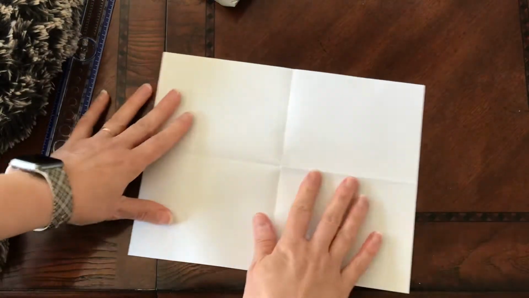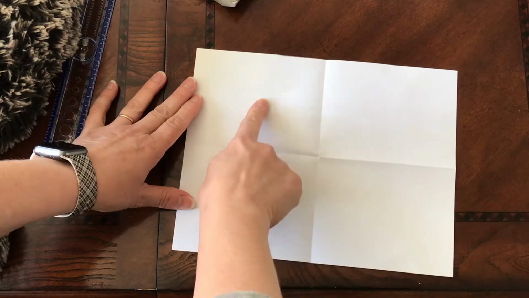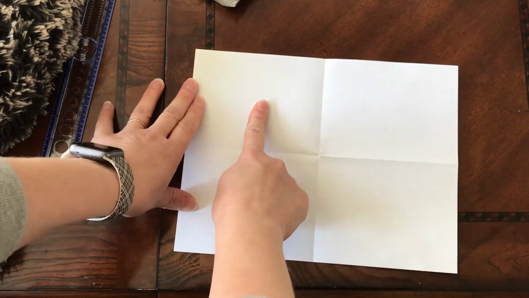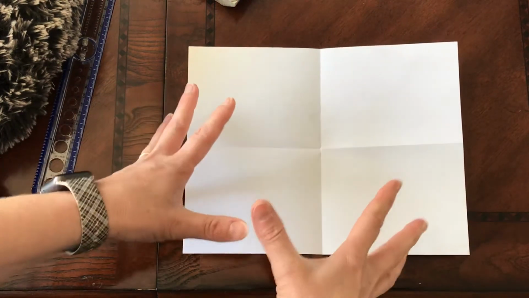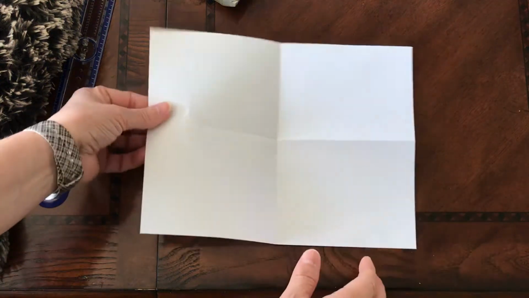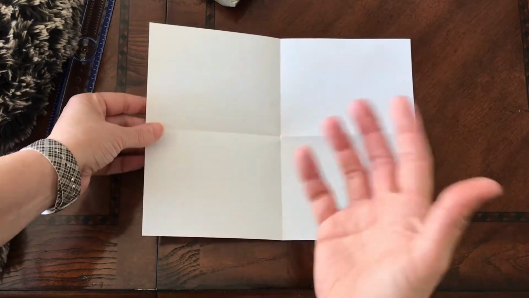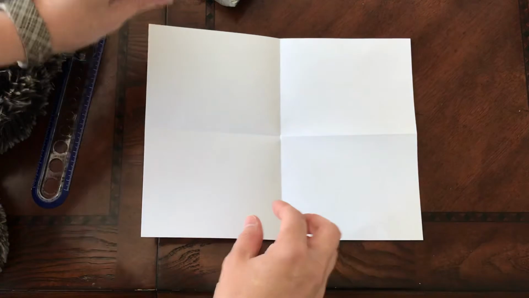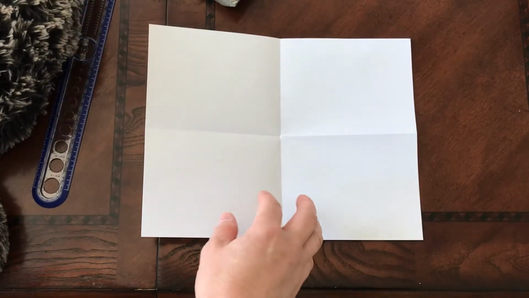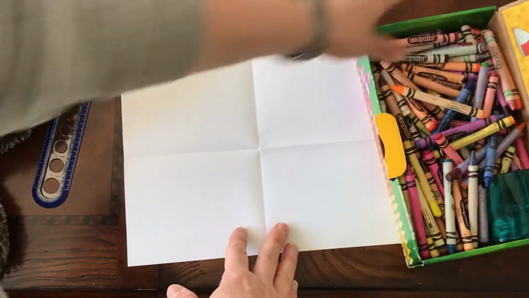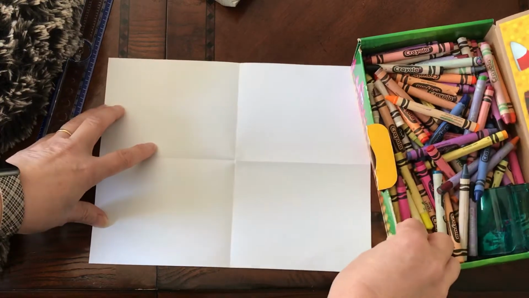I want to create texture in 1, 2, 3, 4 different spaces, and I want you to try and create 12 different textures. So you're probably going to need 3 of these and then an extra one. So we'll get started. You're also going to need a bunch of crayons, and I want you to try and do different colors.